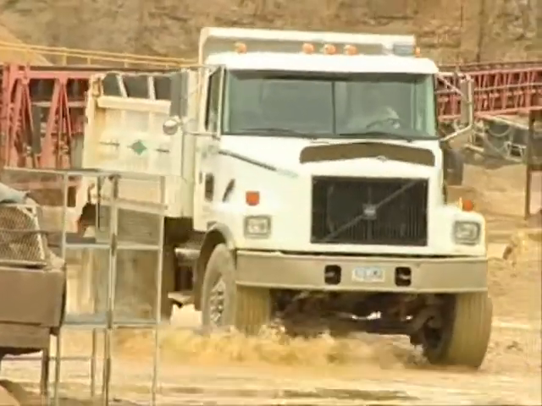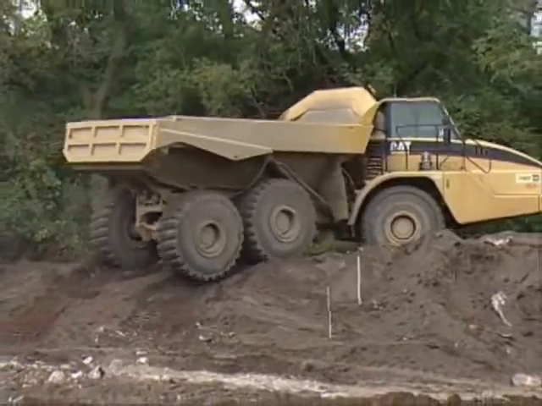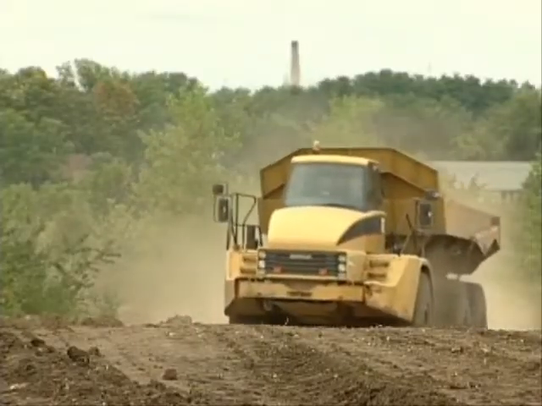Trucks are a primary hauling unit on most jobs. They can operate on-road, off-road, up steep grades, and over any haul road where the surface is firm and smooth.